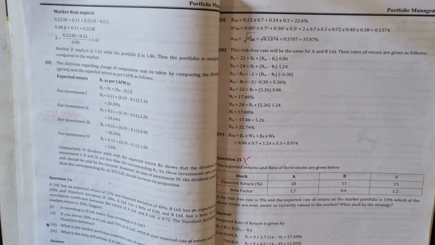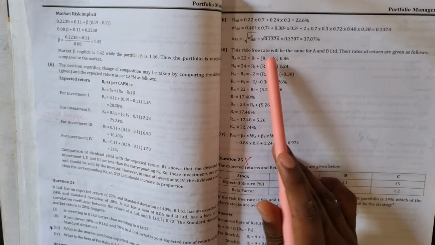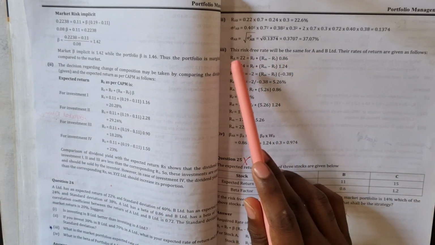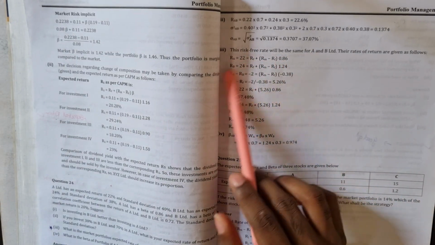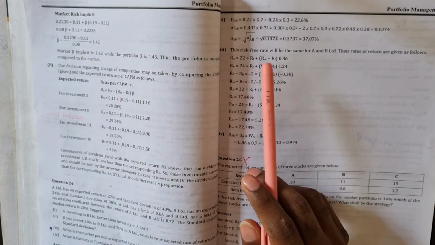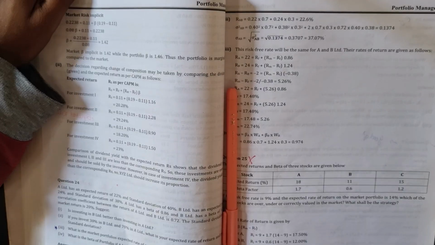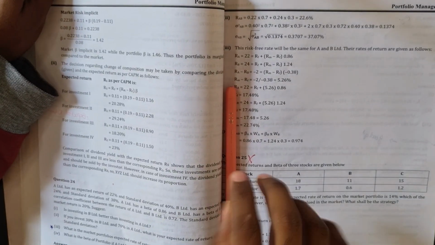So that's what we did. We made two equations, we needed Rm and Rf, and for required rate we assume that required rate is equal to expected rate. Expected rate was already given in the question, so we used that.